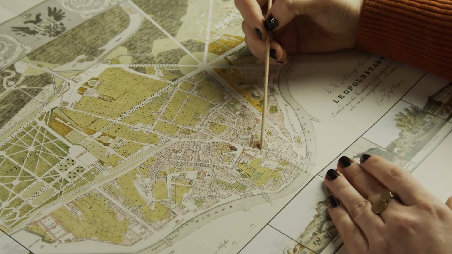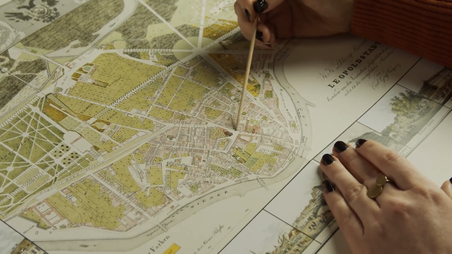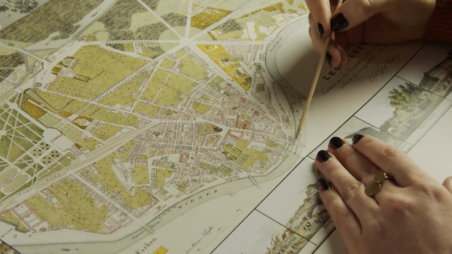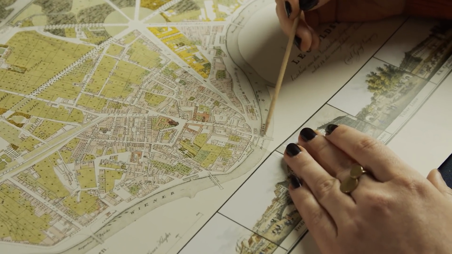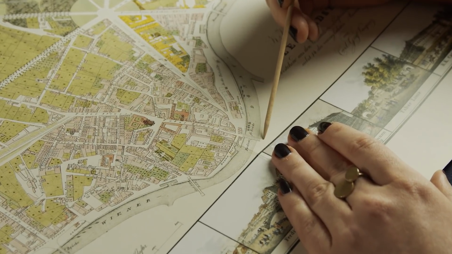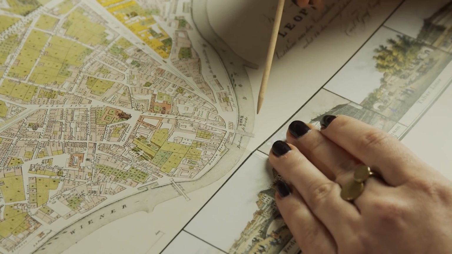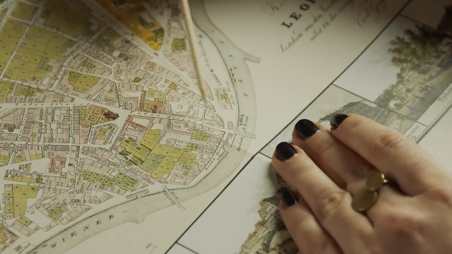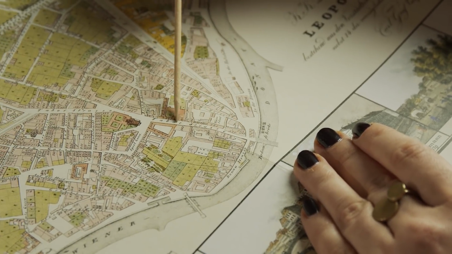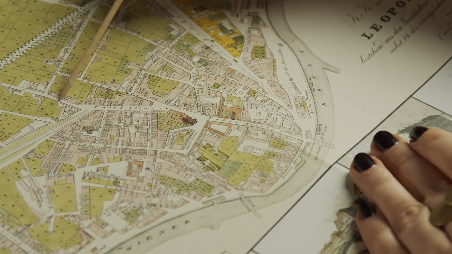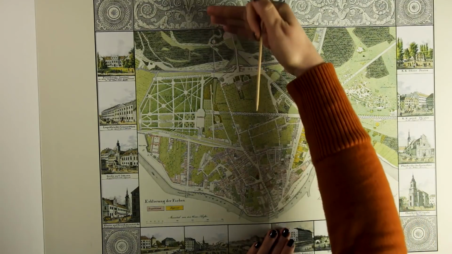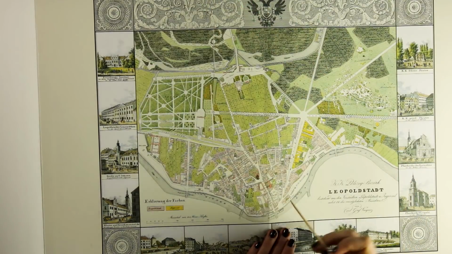Taborstraße was one very important street already at the time. You can see here you have the Ferdinandsbrücke, so a bridge across the canal. Today that would be Schwedenbrücke. And this was the main road towards Bohemia, so northwards from Vienna.